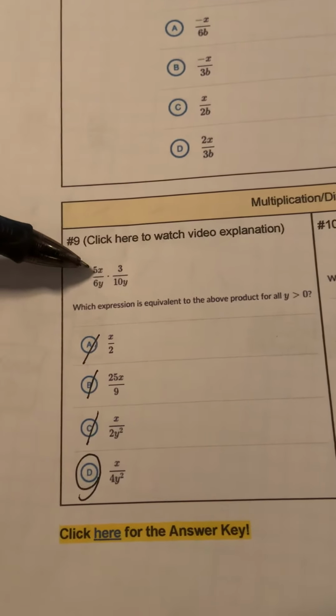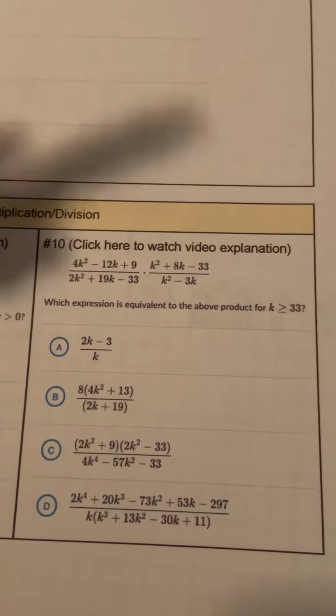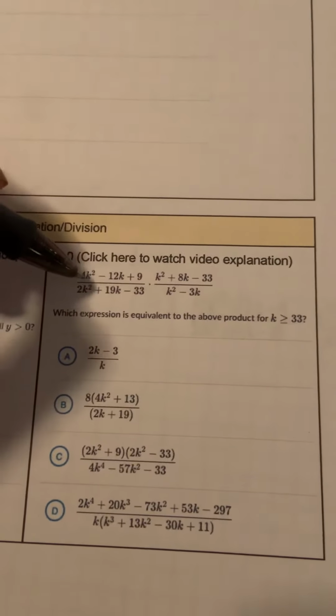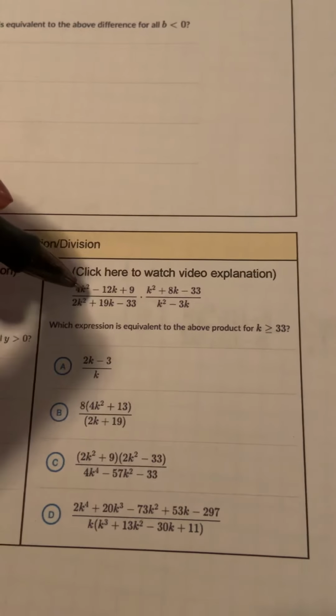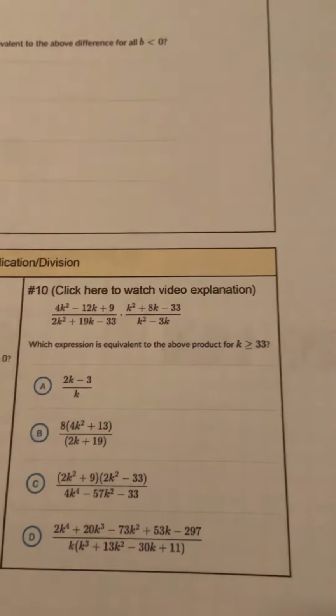Mono means one term, right? I have no addition and subtraction. When I look over here, though, I have a lot more happening. So I need to be really careful here. I cannot divide 4 by 2. I cannot do k squared divided by k squared. Why can I not do that?